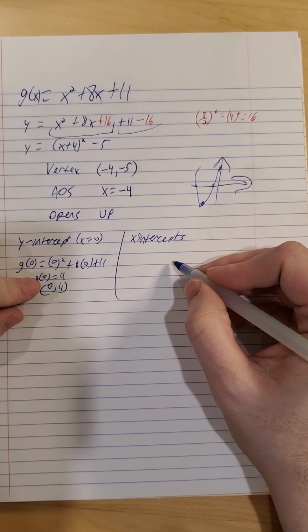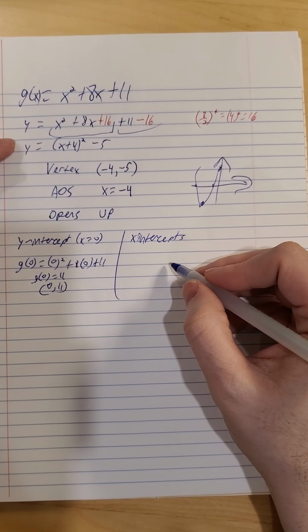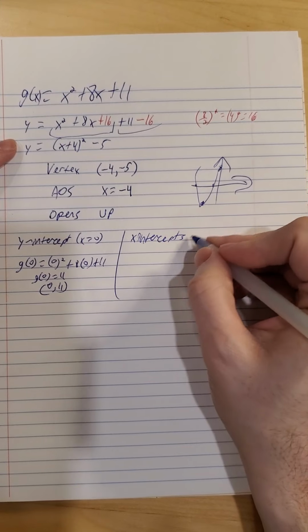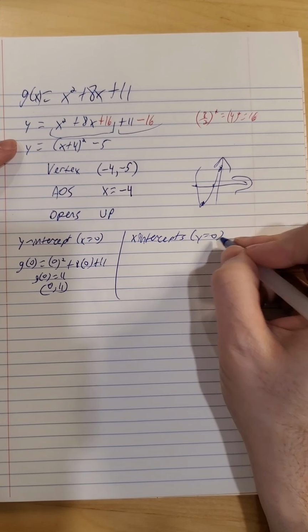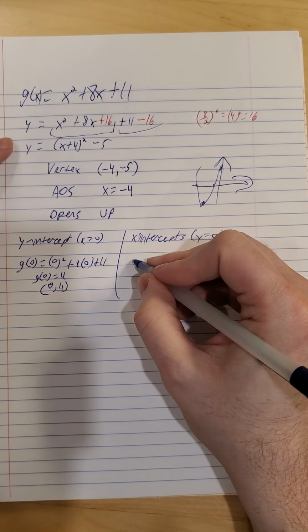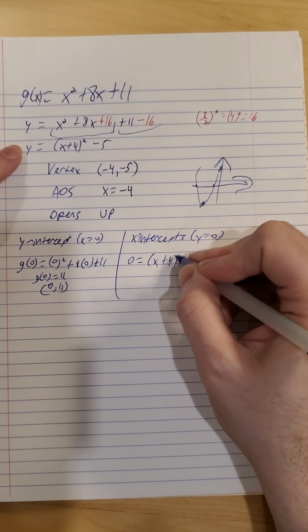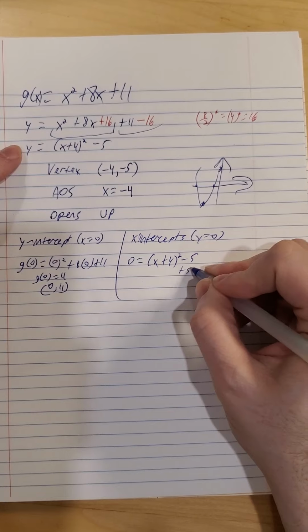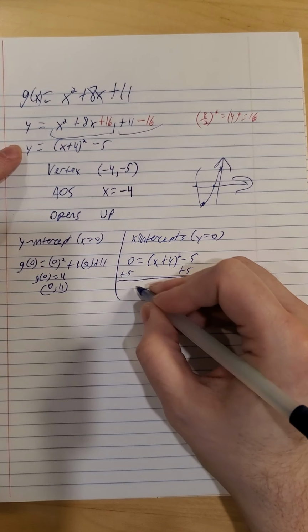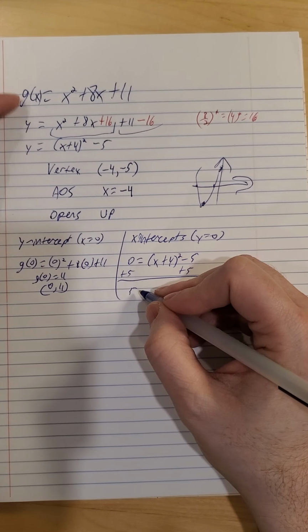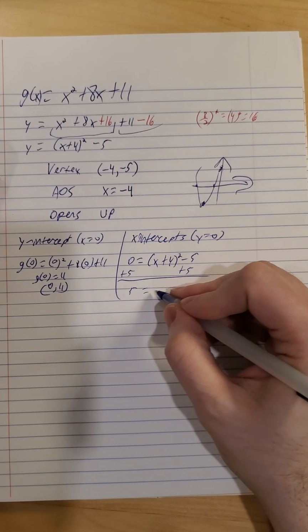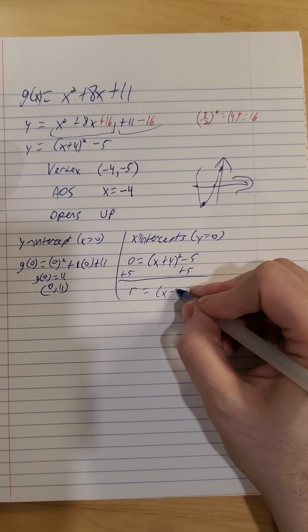X-intercepts, I know I have 2 of those. Those are easier to find on the second version. We know that y is equal to 0 if it's an x-intercept. So 0 is x plus 4 quantity squared minus 5. And since we've already done the heavy lifting on completing the square, we can just use the square root method to finish it off there.